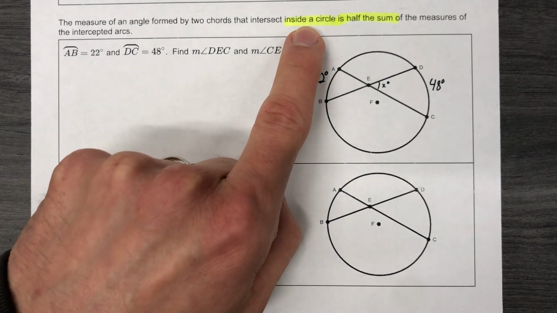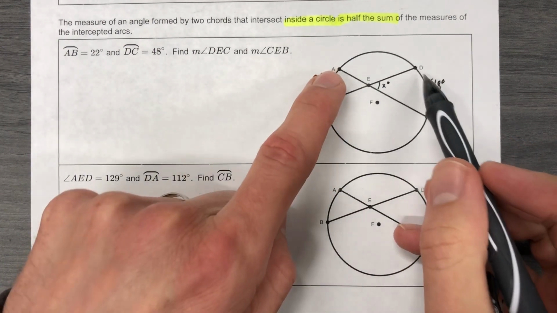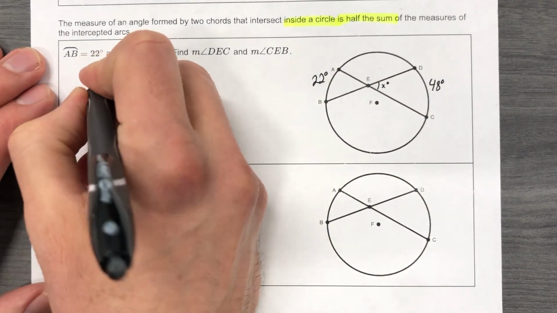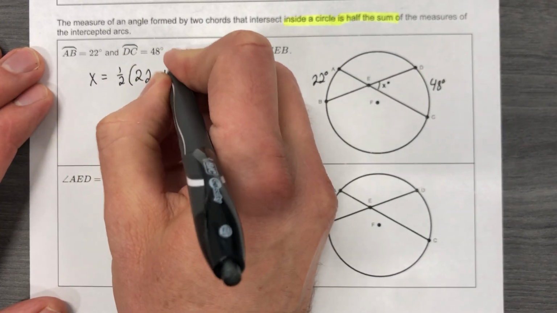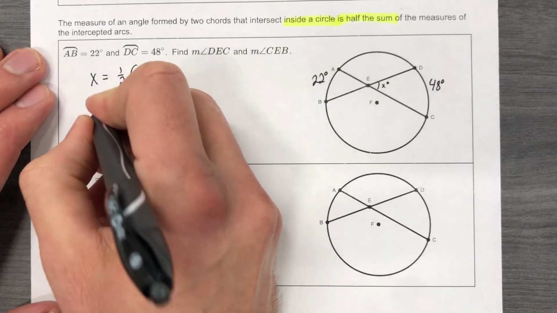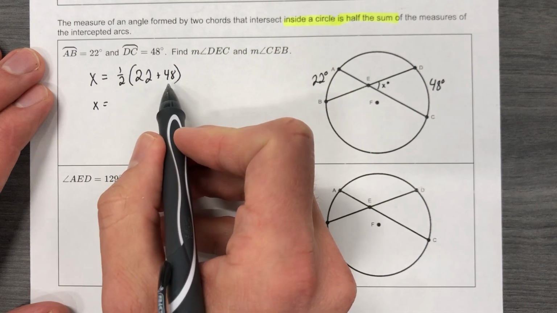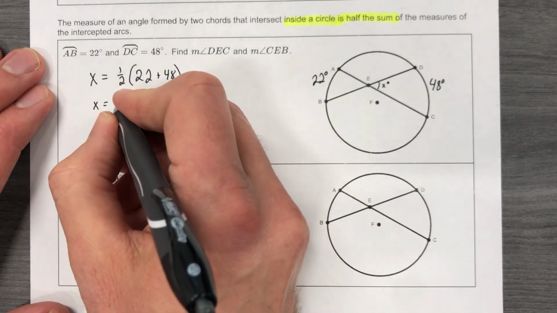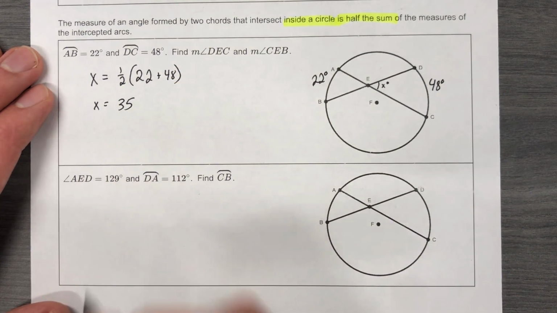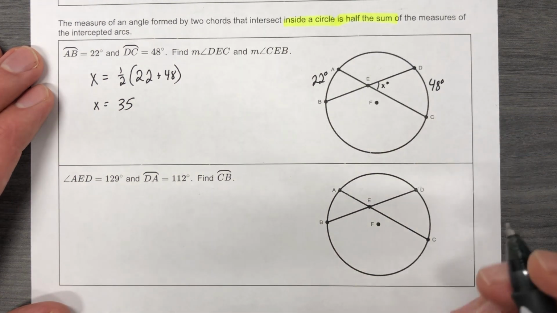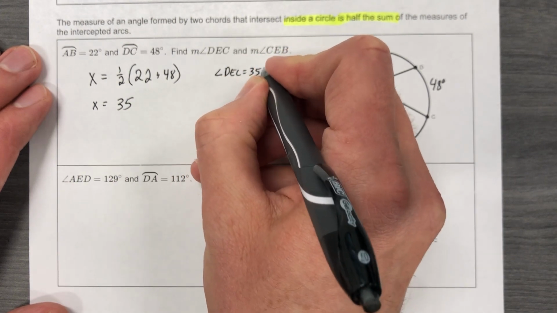So if I'm dealing with something inside a circle, and I have the two chords, it's going to be half the sum. So take half of the sum of those. It's really the average. So X is half the sum, 22 plus 48, and it's really going to be that easy. You add those together and you're going to get 70, and so that would be 35. So X is 35, and that means angle DEC is a 35-degree angle.